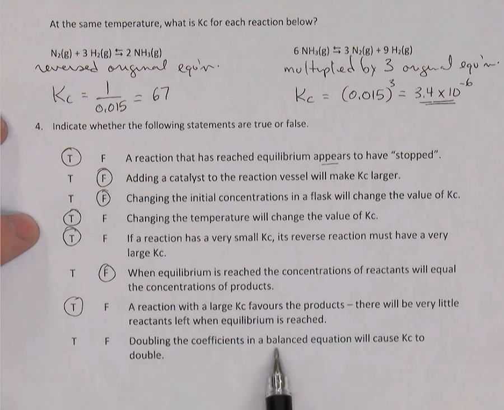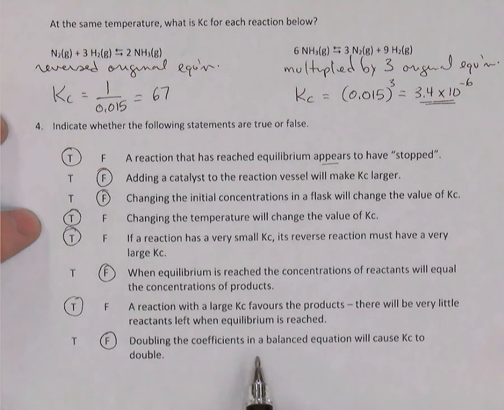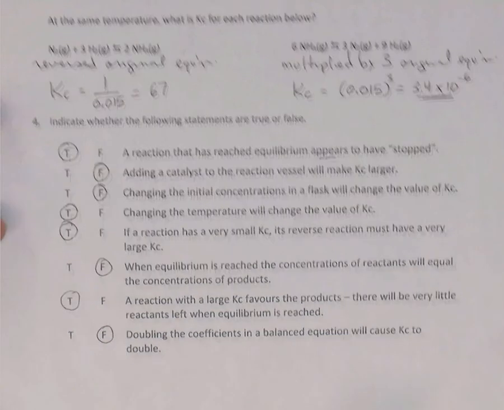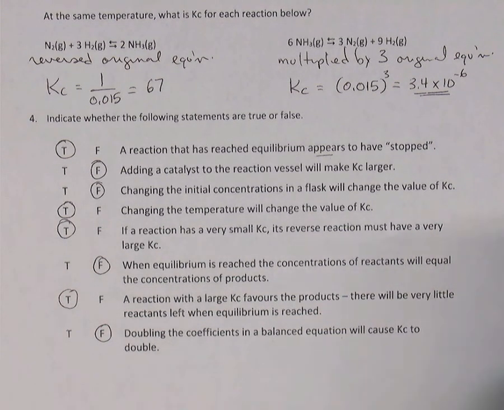Finally, doubling the coefficients in an equation causes Kc to double. Well, that's false, right? When you change the coefficients, Kc will change, yes, but doubling the coefficients will do what to the Kc value? Remember, we learned that if you multiply by a number, Kc will be raised to the power of that number. So instead of doubling, the Kc would be squared in this case. So this is a false statement. All right, I hope that helps.